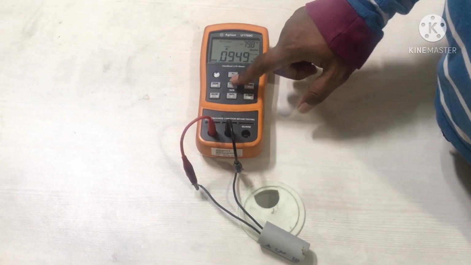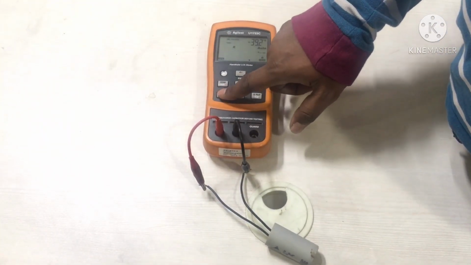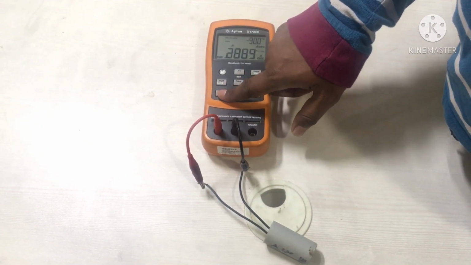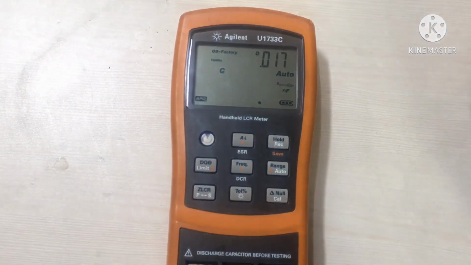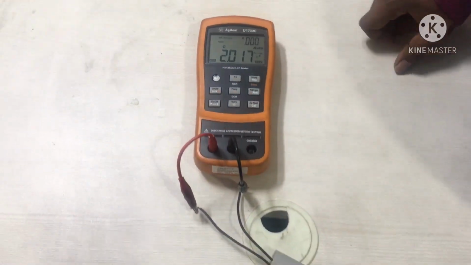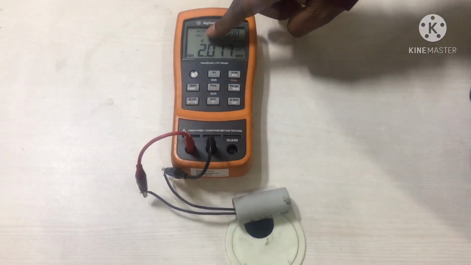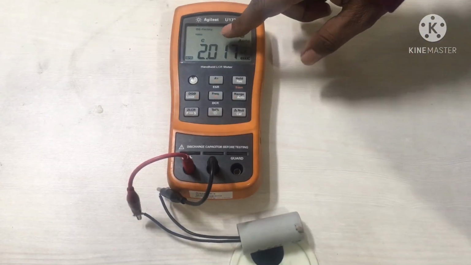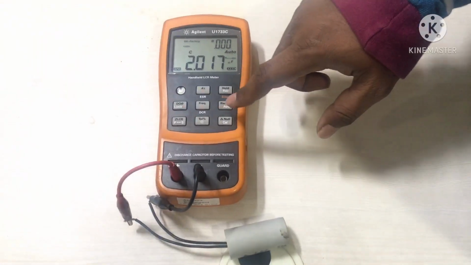Now I am going to set the frequency to 100 Hz and set the capacitance here. Now I am going to measure the capacitance for the given capacitor. For 100 Hz, the capacitance is 2.017 microfarad.